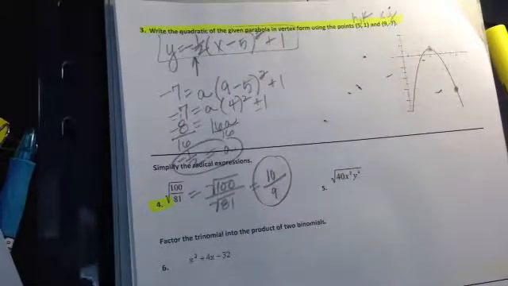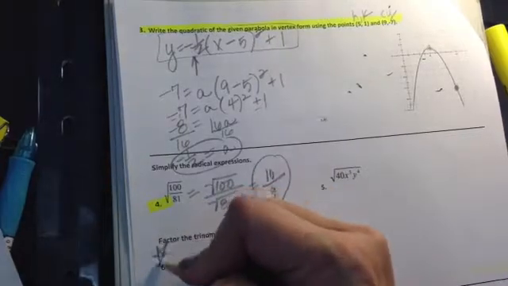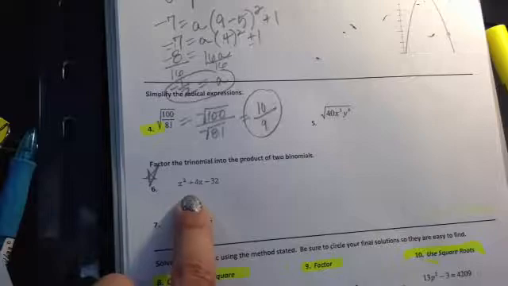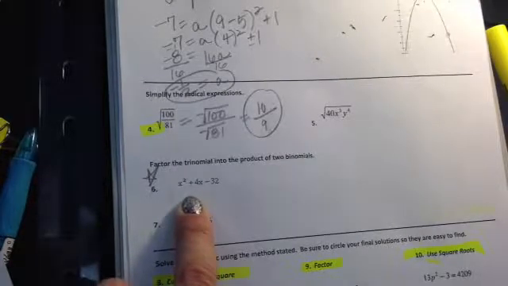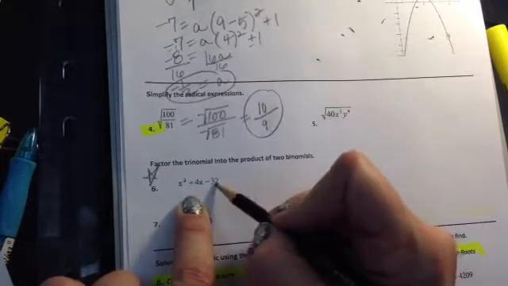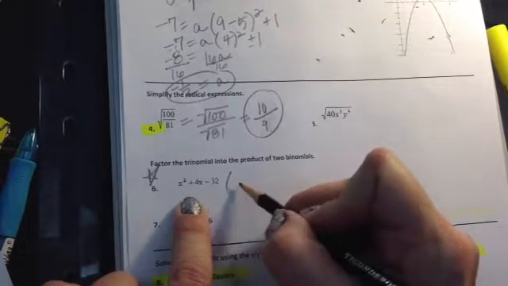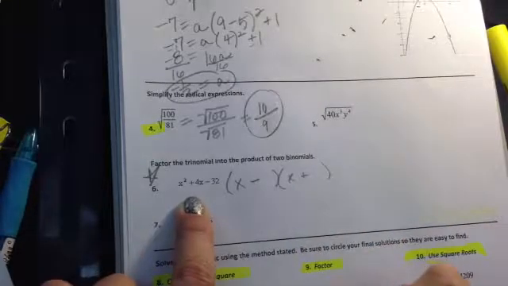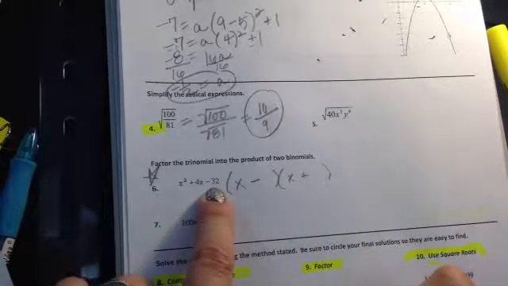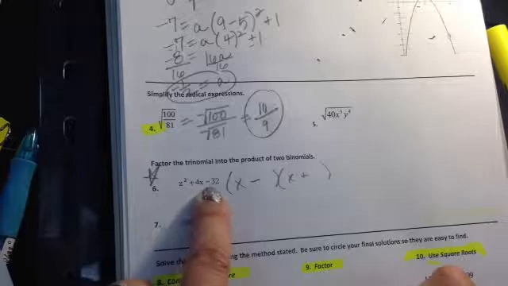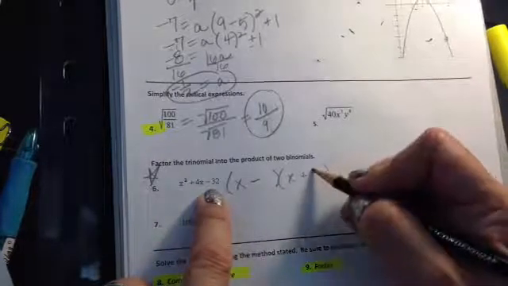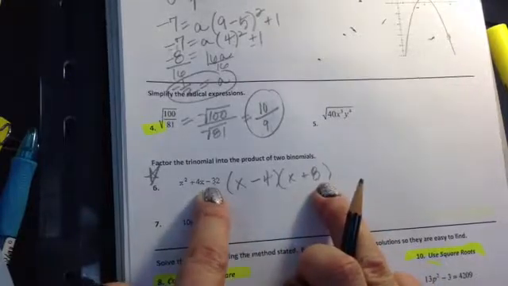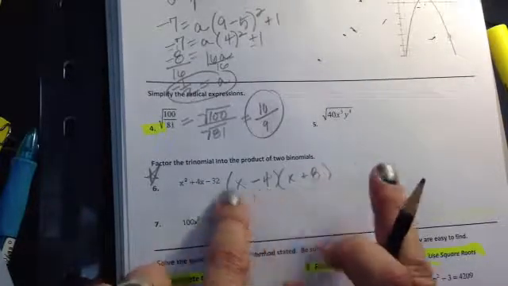The other one I'm going to actually put a star by only because it's relevant when I move on to number 9. But number 6 is actually the same problem, the same quadratic that number 9 is. And factoring this one, we need to have an x minus and an x plus. And messing around with the numbers that make negative 32 that add to positive 4. If I'm thinking correctly, I think it was positive 8 times negative 4. Because that would give us negative 32. And negative 4 plus 8 is positive 4.